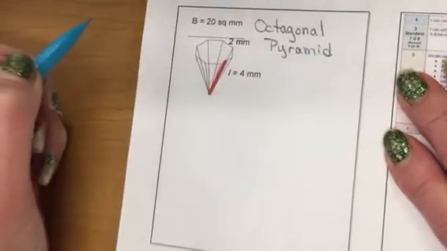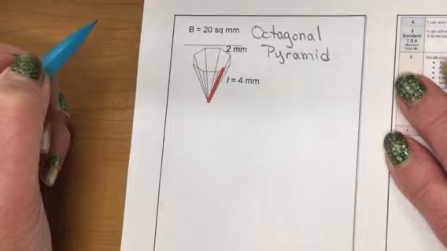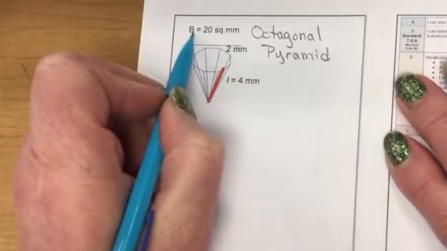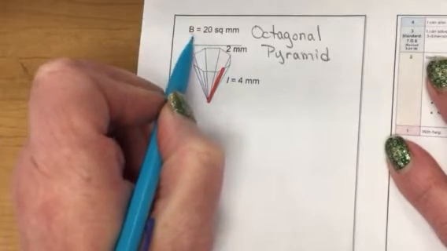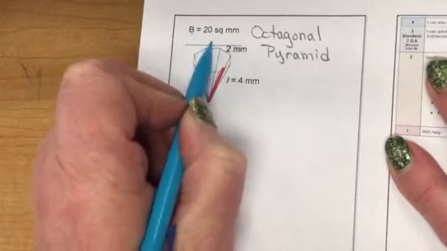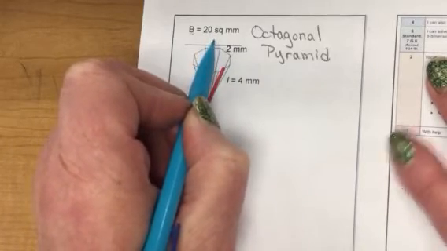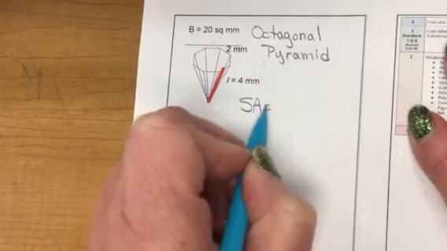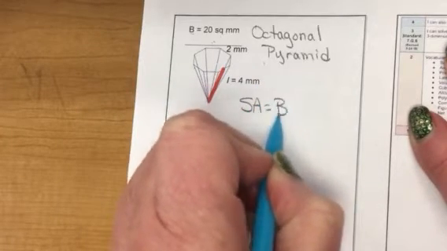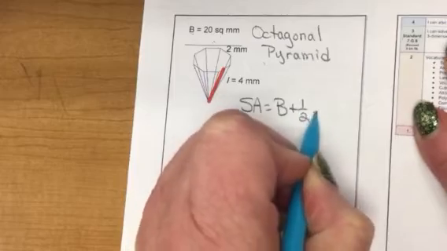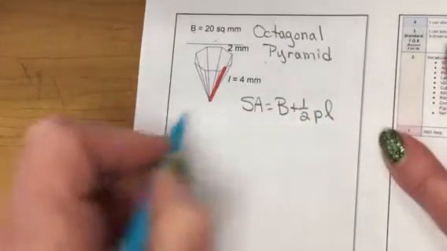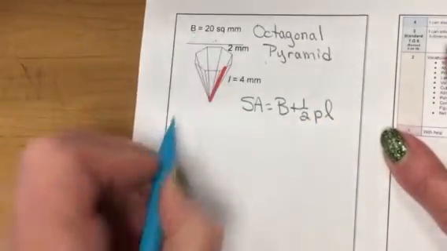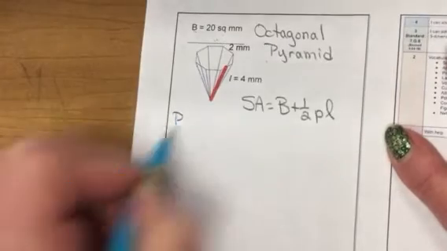Now, my goodness, I don't know how to find area of an octagon, but look at, oh, yay, they gave me capital B. They gave me the area of the base. Thank you, thank you, thank you. Surface area equals capital B plus 1/2 PL. So they gave me capital B. All I got to do now is find perimeter.